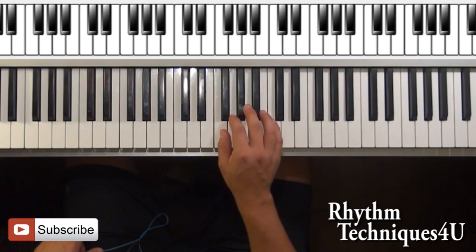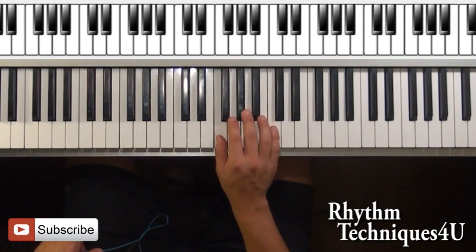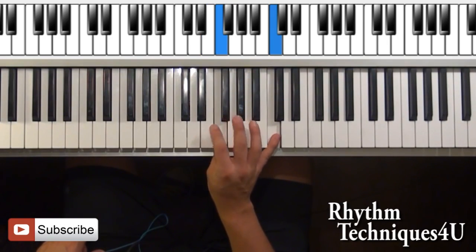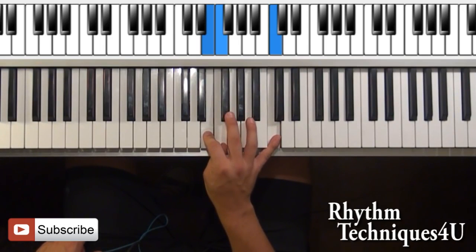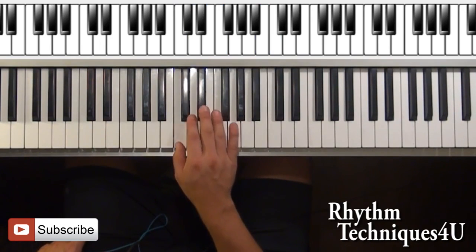Okay, so I did an F chord transformed here, a four chord transformed. Okay, the two finger comes over there. And that's the end of the run. Then you start it again down here.